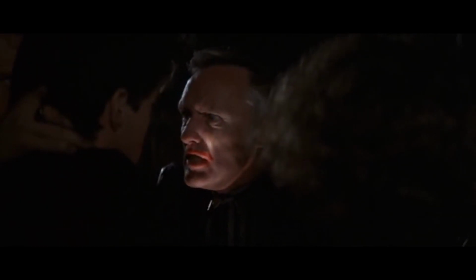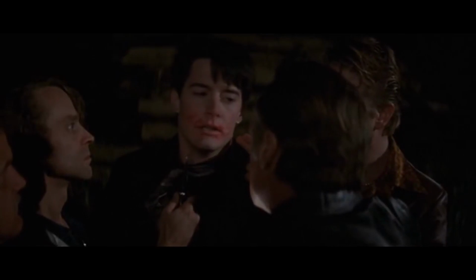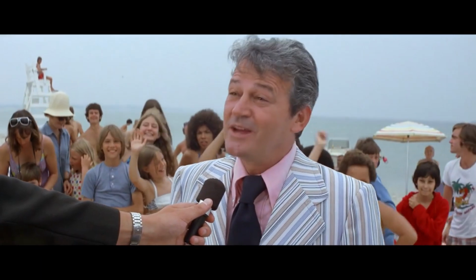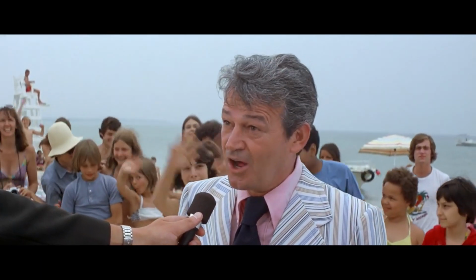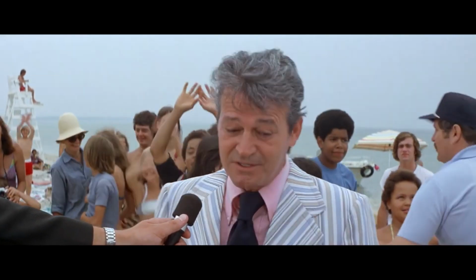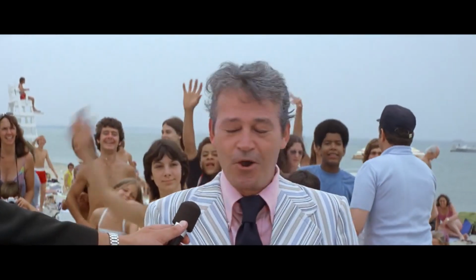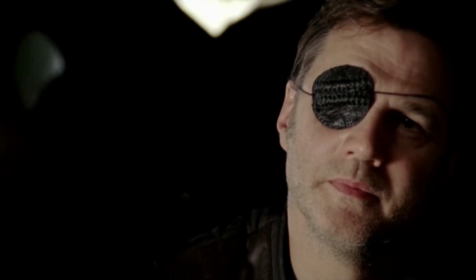Frank Booth in Blue Velvet. A sadistic criminal who indulges in depravity, proving that corruption isn't always about power. Sometimes it's about inner decay. Mayor Vaughn in Jaws. A politician who prioritizes economic gain over public safety, refusing to act until the consequences of his greed are undeniable. The governor in The Walking Dead.